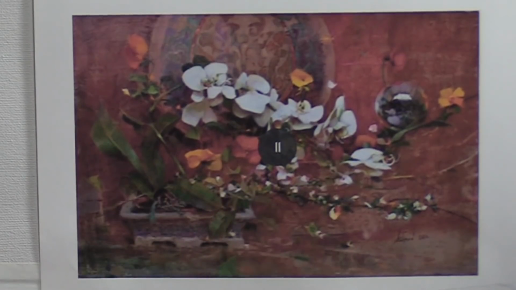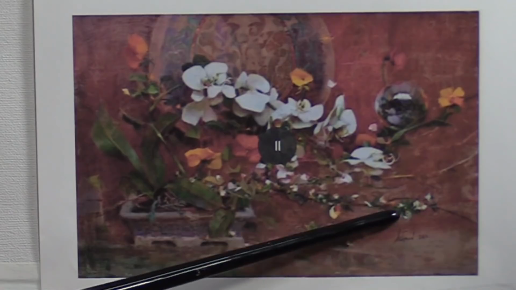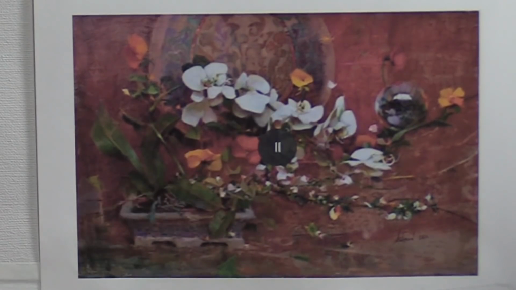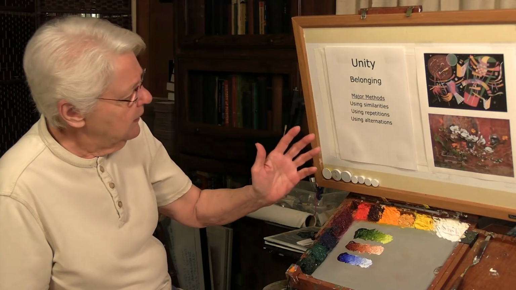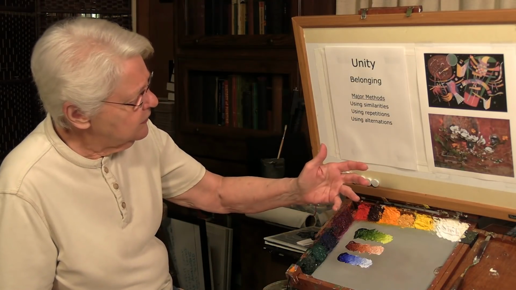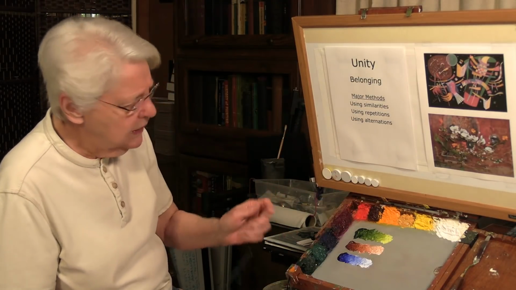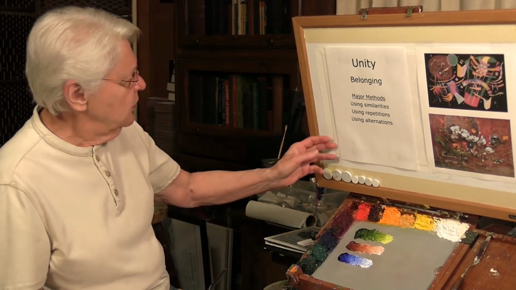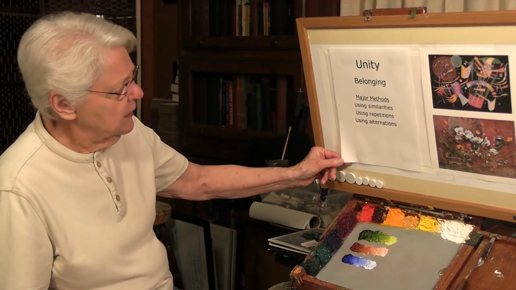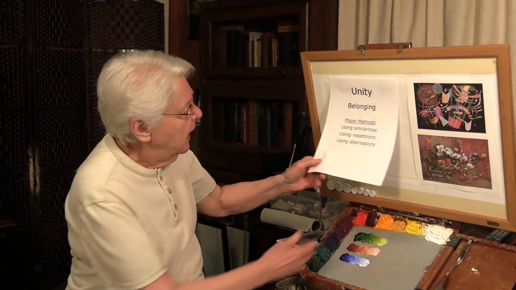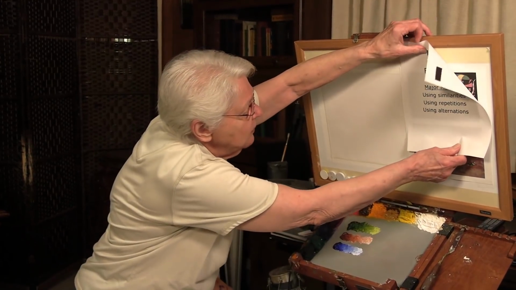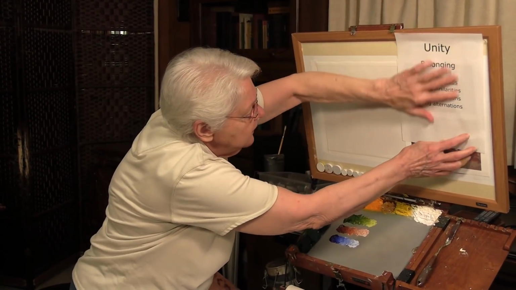He squeezed it in. Richard Schmid is great at doing that, just squeezing a repetition of color in little places where you might not even notice it, but it's the fact that it's there that helps to create the unity. Now, those are just three of the most used ways that artists will create unity. Unity means, as I said before, everything feels that it belongs. And so I want to show you just a little bit of a demonstration here, about how we make those decisions. So I'll put this back up here just so that we can keep our eyes on those methods.